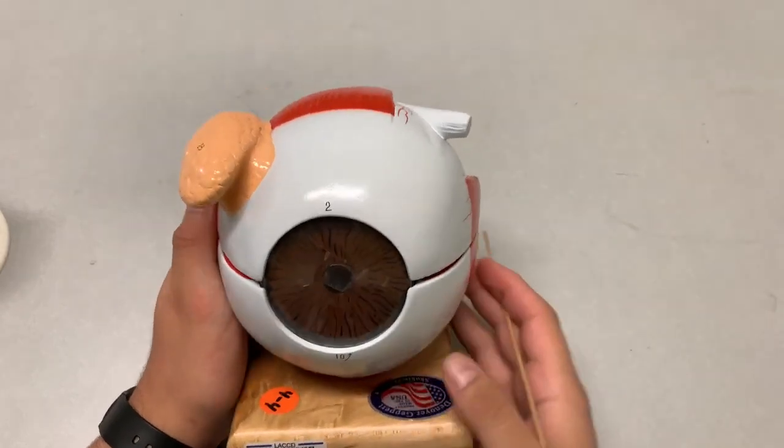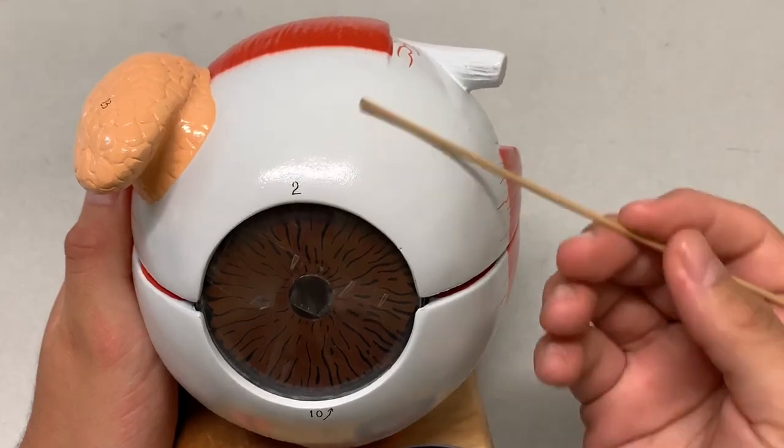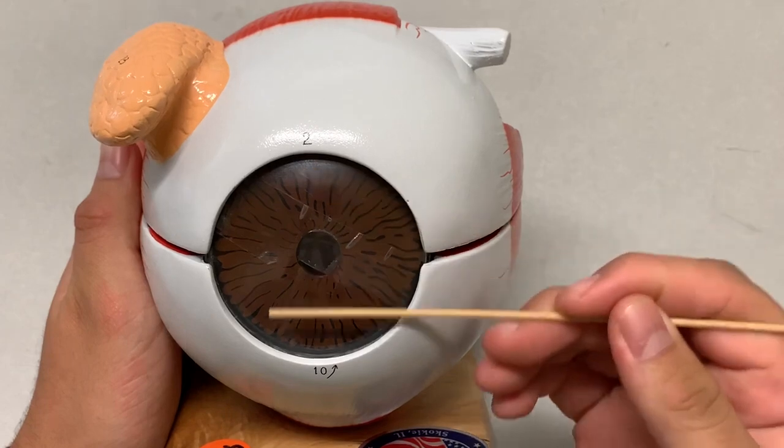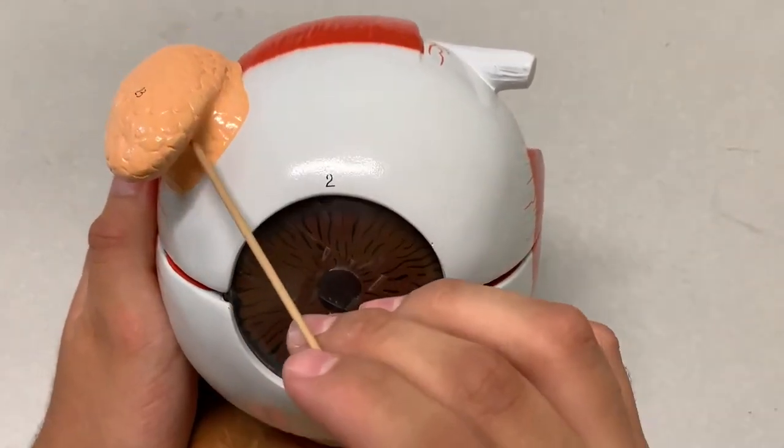Alright, so let's begin with the eye. I'm going to zoom in a little bit. All of this, that's the sclera. All of that. This clear structure right here, that's your cornea. And this is the lacrimal gland.